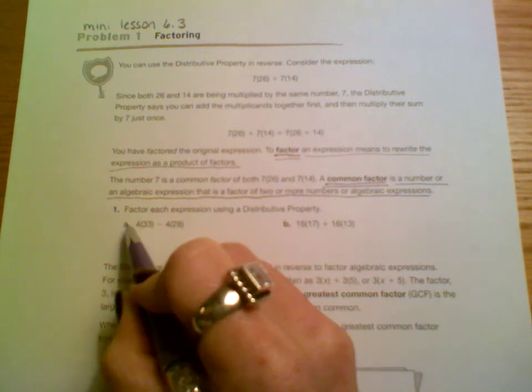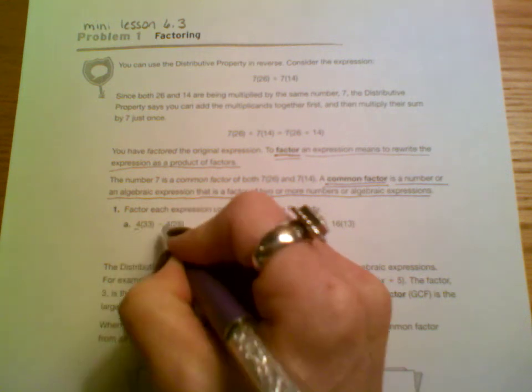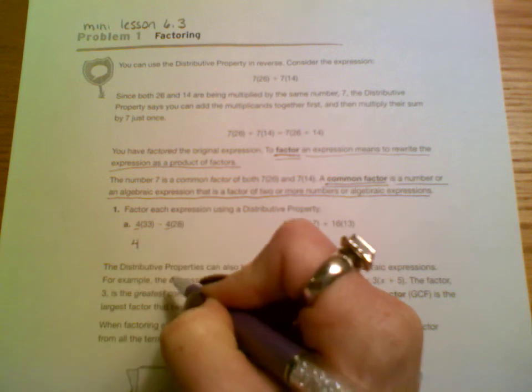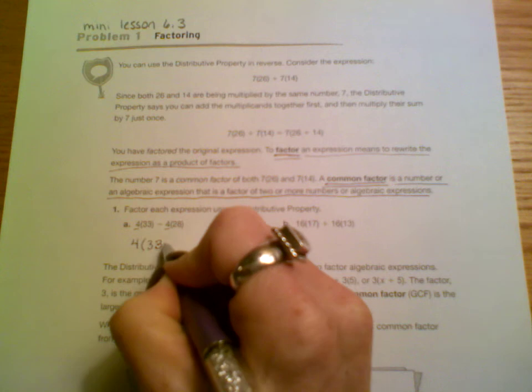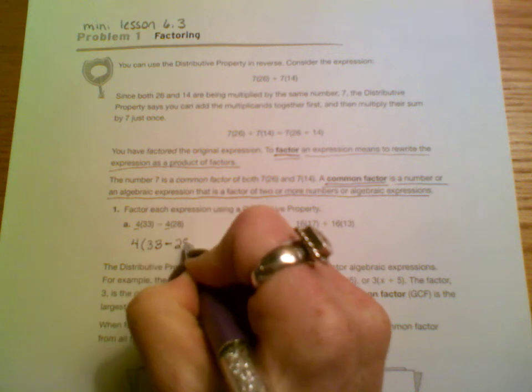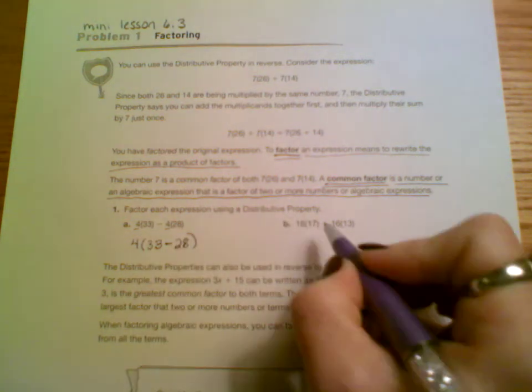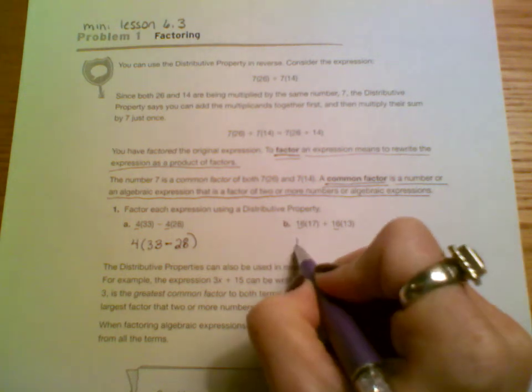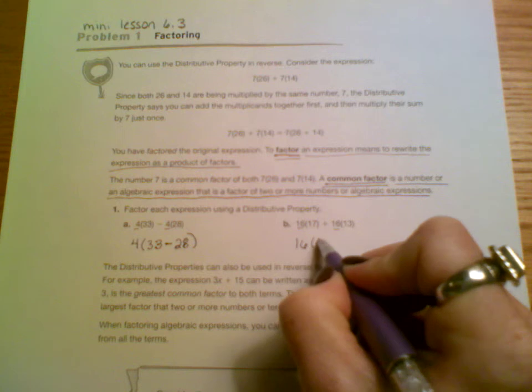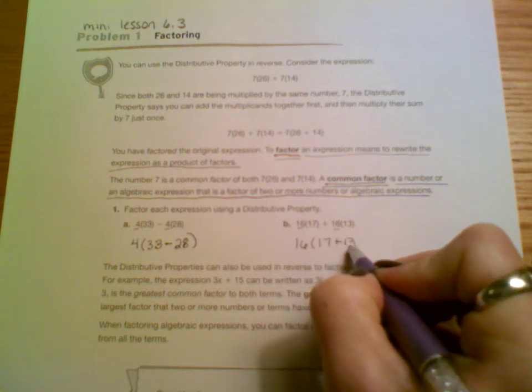When I look here, I see that both of them have a 4 that's common. I'm going to pull that to the outside of the parentheses, but then what's still left is 33 minus 28. Here I see that both of these terms have a 16. I'm going to factor that out. What's left? 17 plus 13.